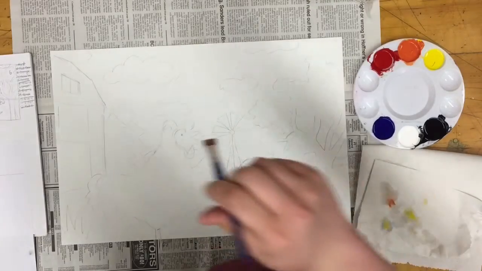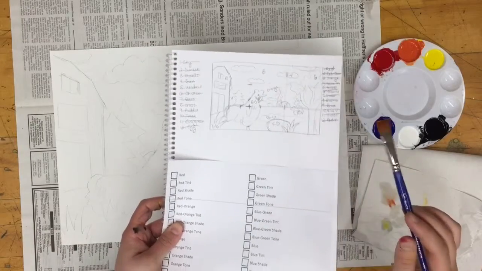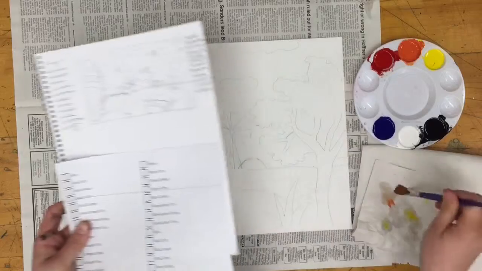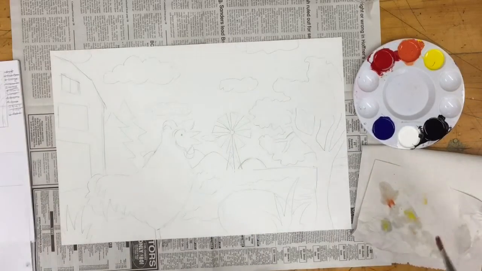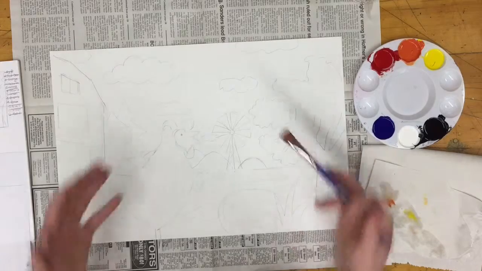Okay, so I'm going to start with the background, and I've decided my background is going to be blue, and then the sky is going to transition from blue to orange. Okay, so that's what I'm going to work on first. You always want to start in the background of your painting and then work your way forward.